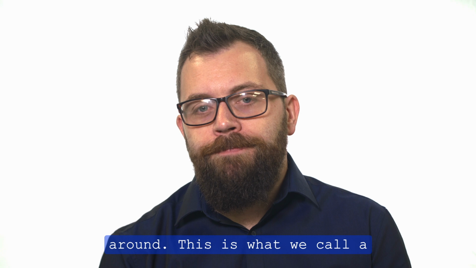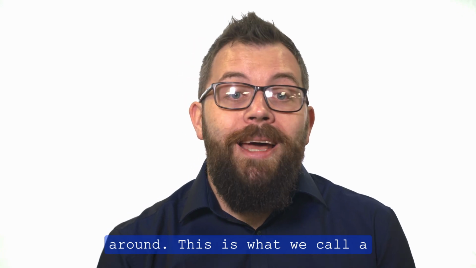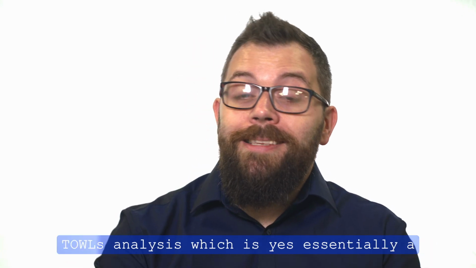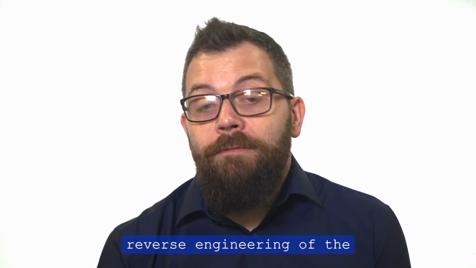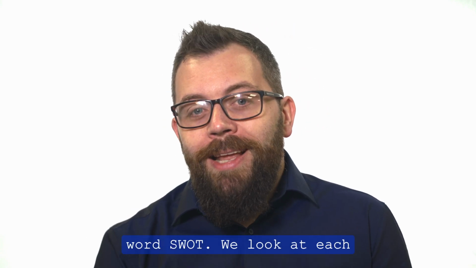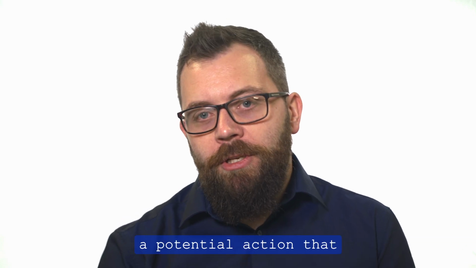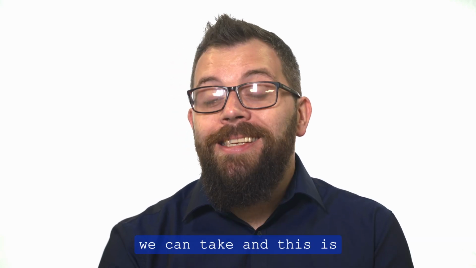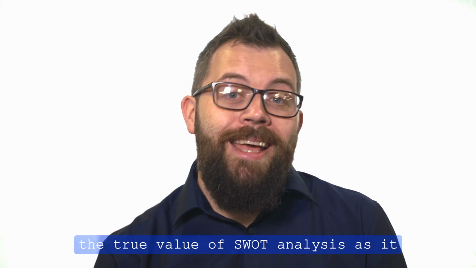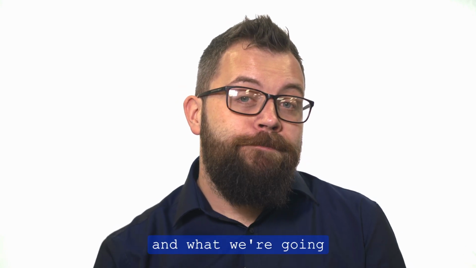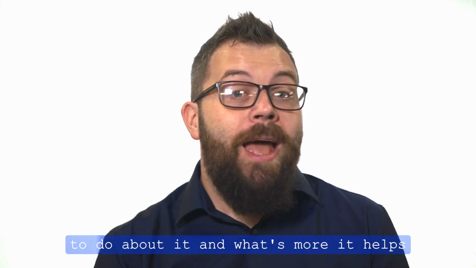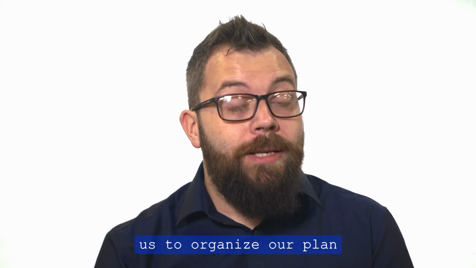This is what we call a TOWS analysis, which is, yes, essentially a reverse engineering of the word SWOT. We look at each opportunity, each threat, and come up with a potential action that we can take. And this is the true value of SWOT analysis, as it helps us to know what we're up against and what we're going to do about it. And what's more, it helps us to organise our plan for growth.